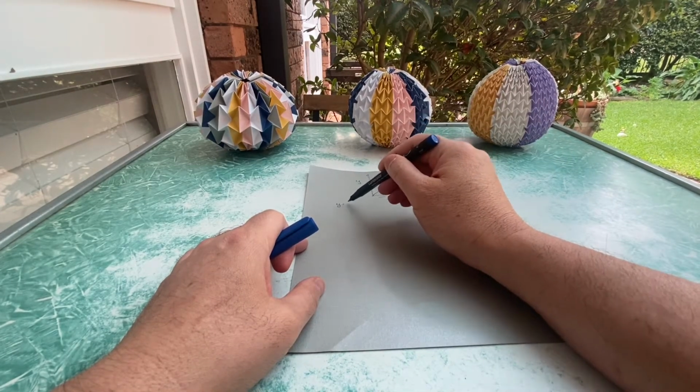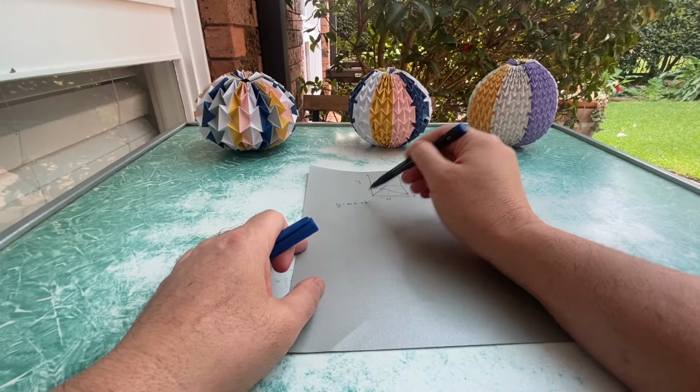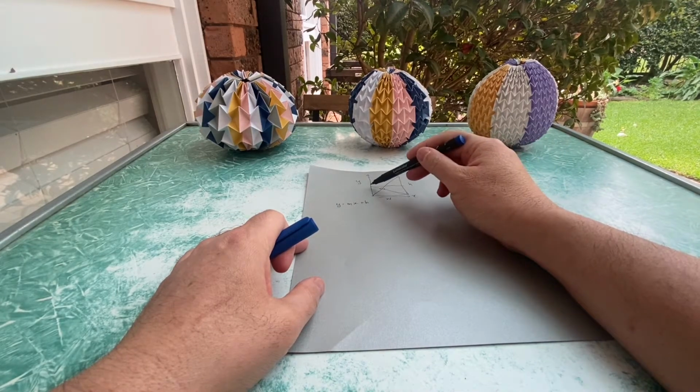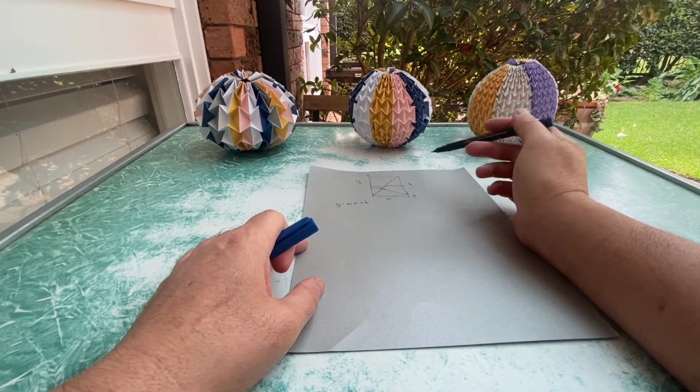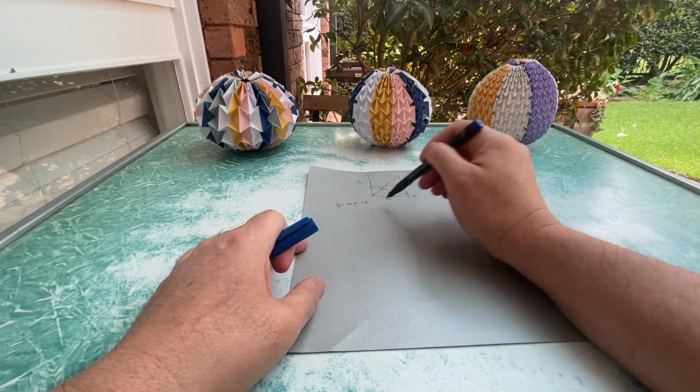The formula for a straight line is y equals mx plus b, where m is the slope.